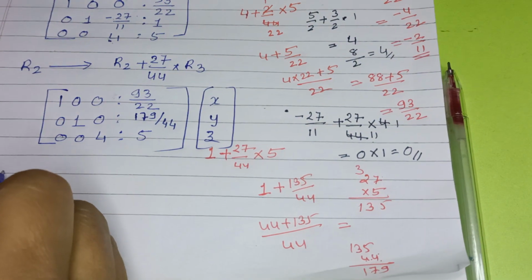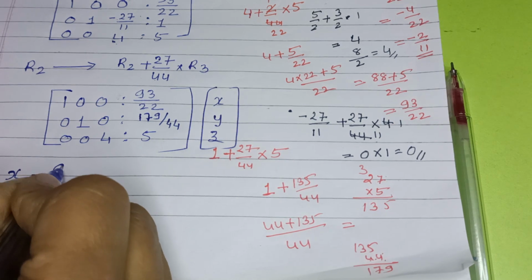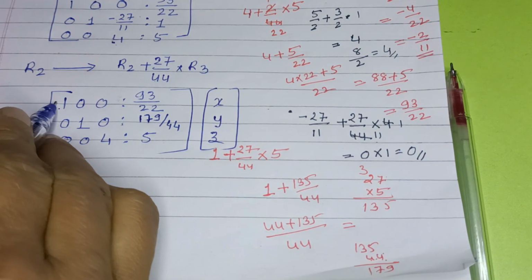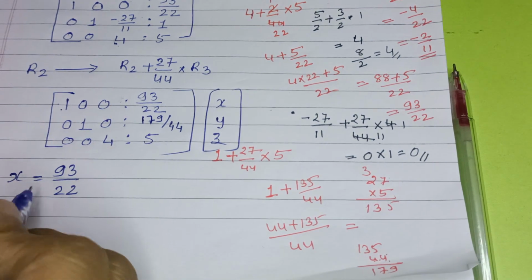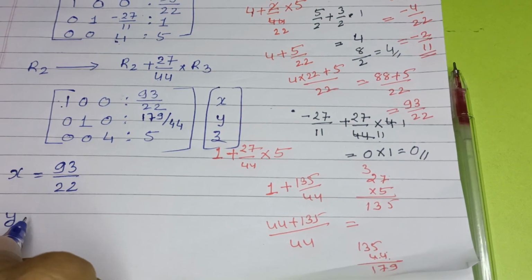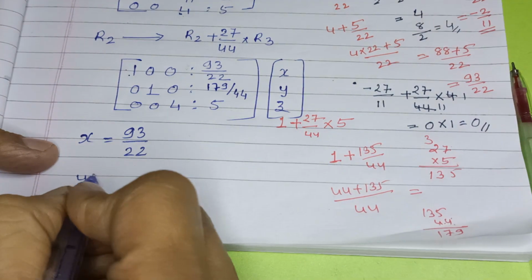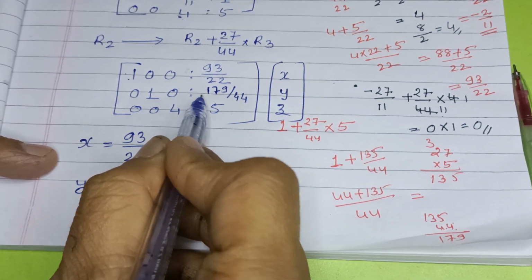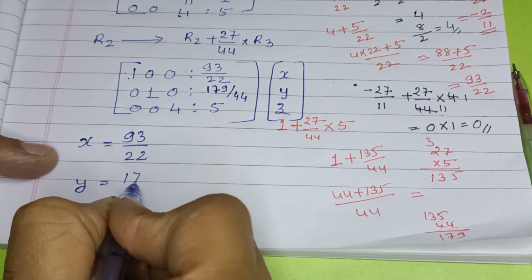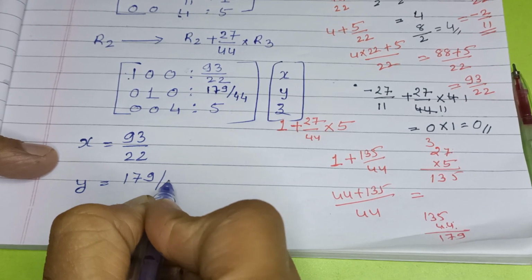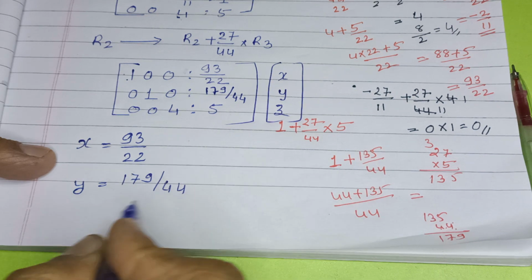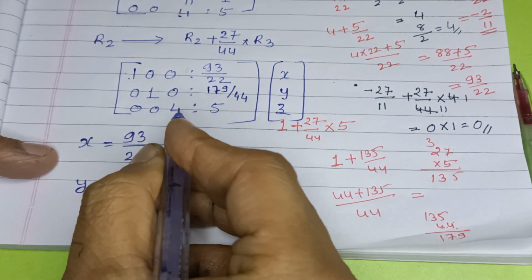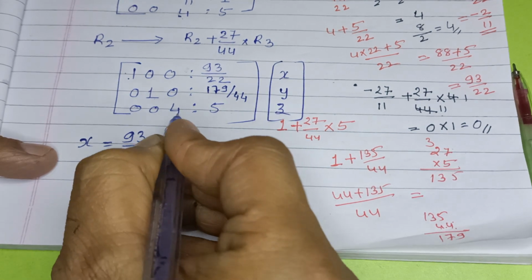So this is what we got, and here we write x, y and z. The value of x is 93 by 22, because you got only 1 here, that means this is x. And then the value of y is 179 by 44, and then finally your 4. So you make this also 1. How? By dividing.